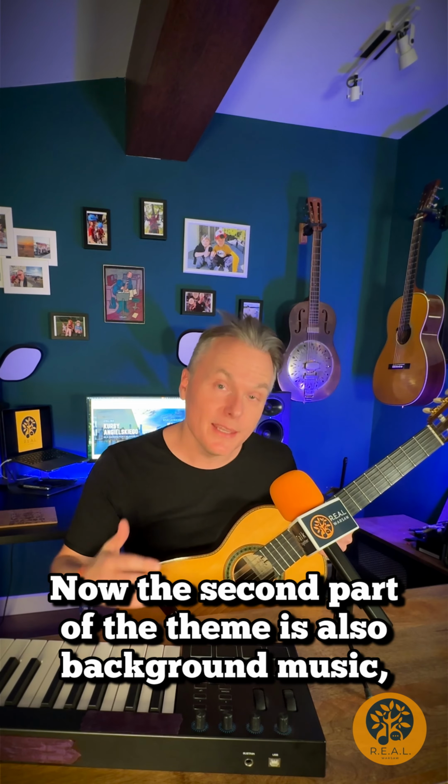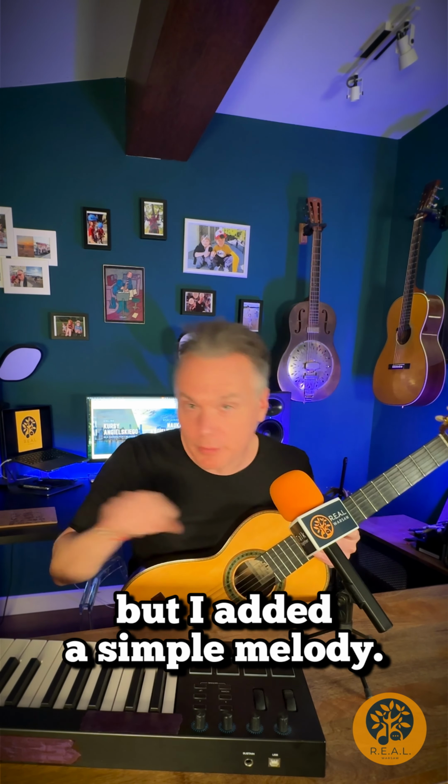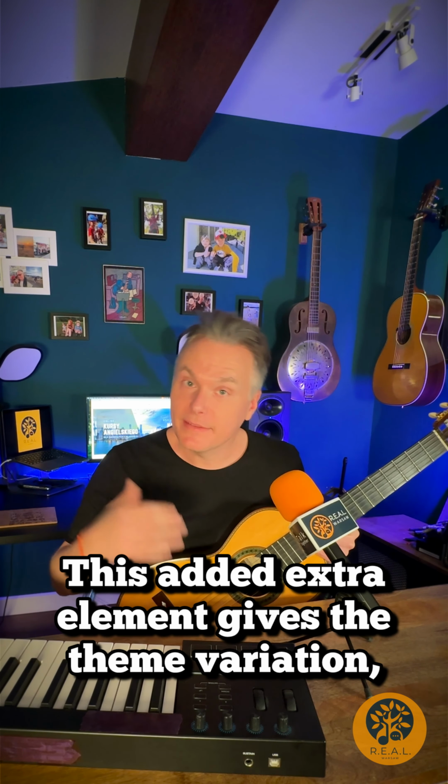Now the second part of the theme is also background music, but I added a simple melody. This added extra element gives the theme variation. It makes it sound like it's evolving and going somewhere.